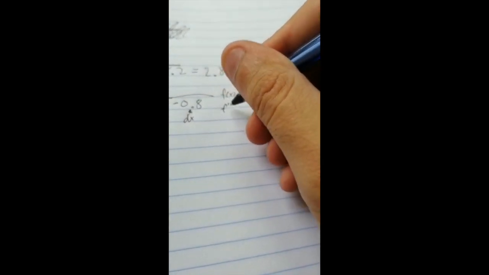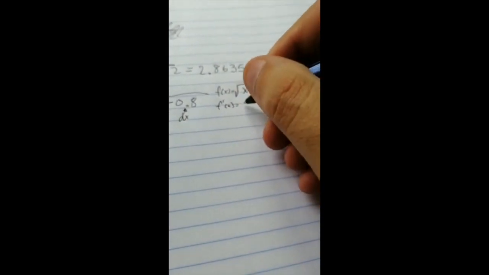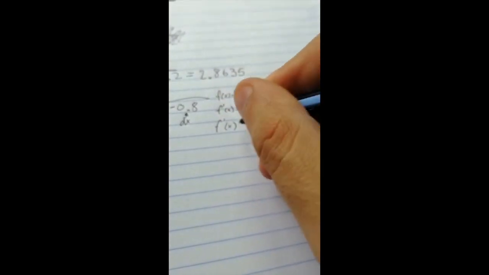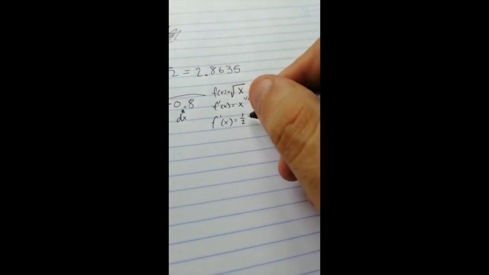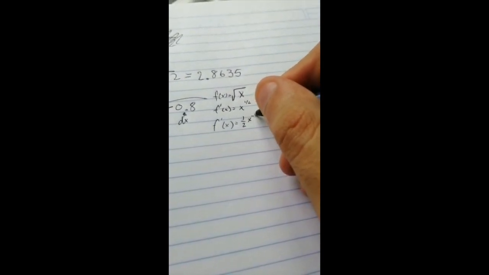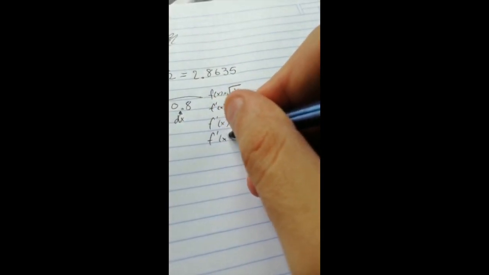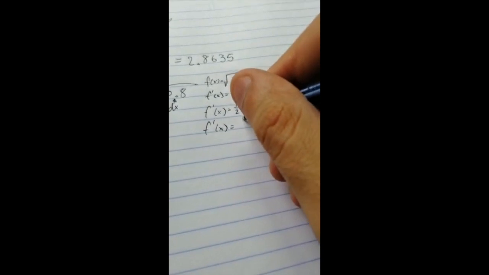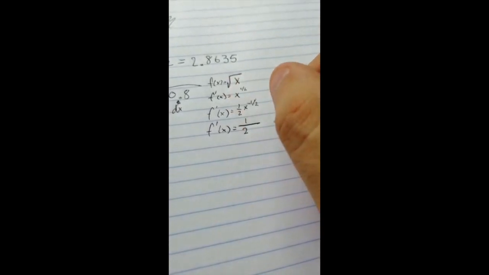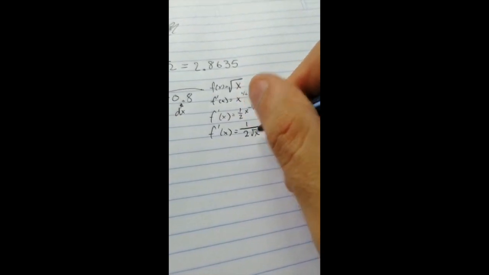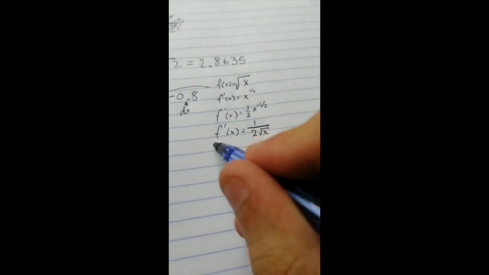So we derivate the square root of x to the 1/2, which in turn gives us 1/2 times x to the minus 1/2, and then we just simplify algebraically.